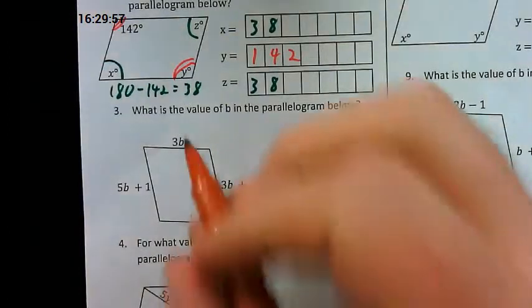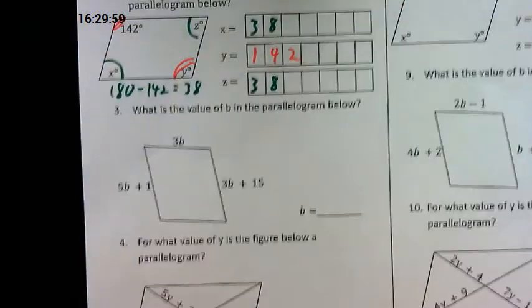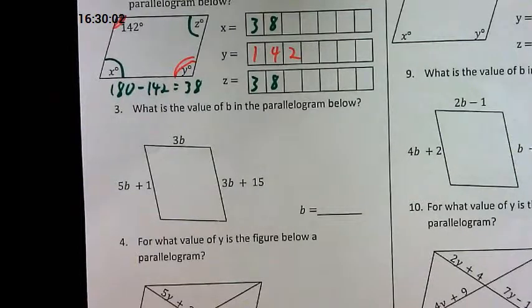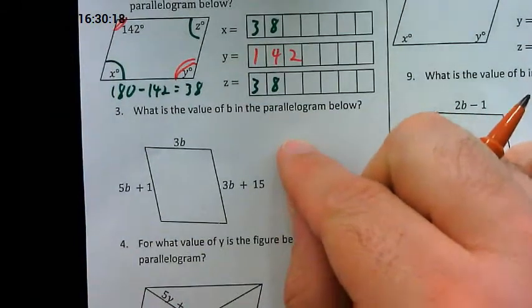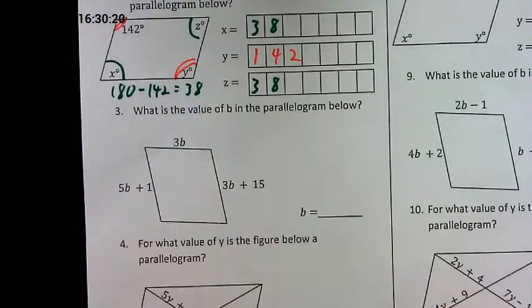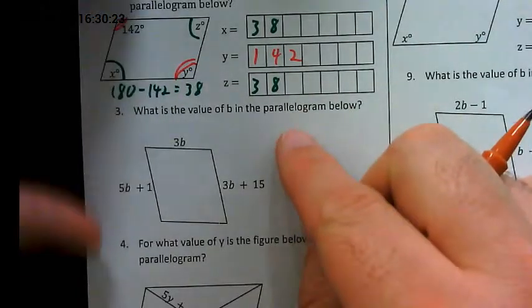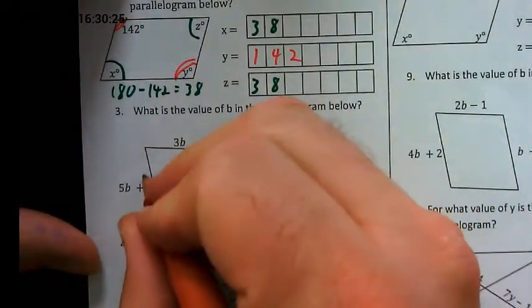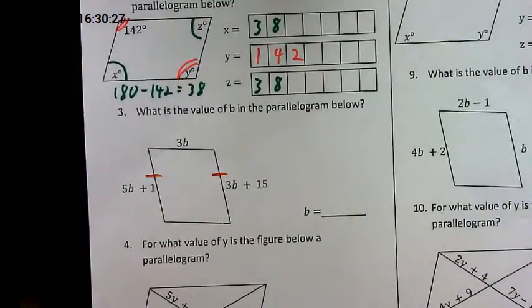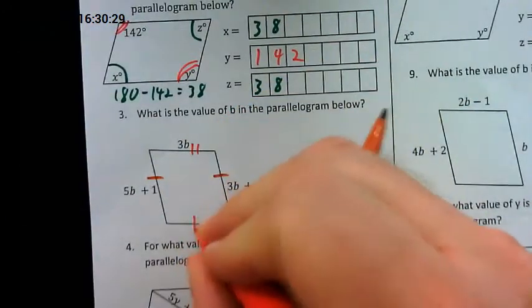On 3, what is the value of B in the parallelogram below? Now, it only says this is a parallelogram. This question, number 3, is different than what they give you on 23, on the back. This one says parallelogram. 23 says square and gives you the same type of information. For a parallelogram, we only know that the opposite sides are congruent. All right? So those 2 and those 2.